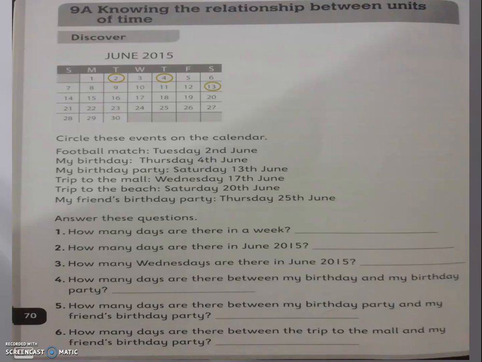Okay. Trip to the mall. The trip to the mall will be on Wednesday, 17th of June. Okay. Trip to the beach, Saturday, 20th of June. So we are circling on the calendar the important events given to us. My friend's birthday party, Thursday, 25th of June.